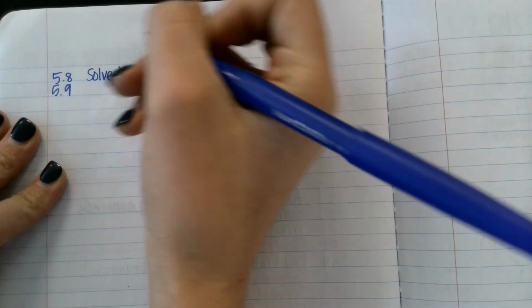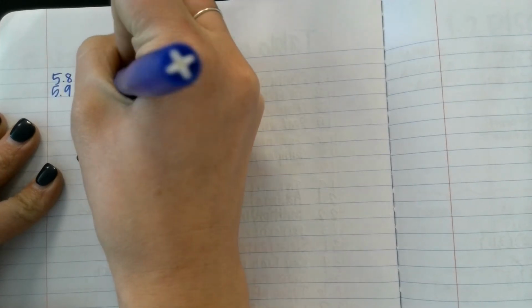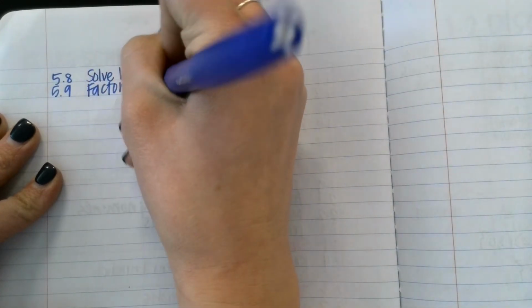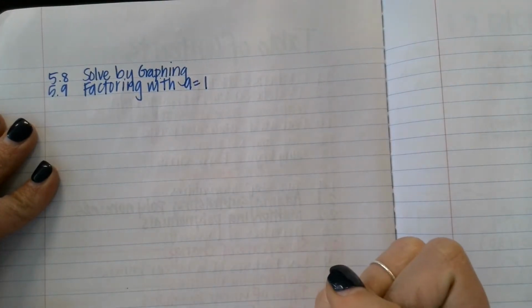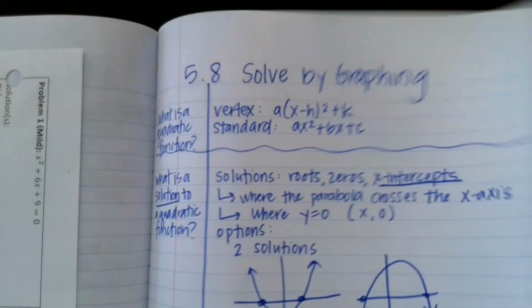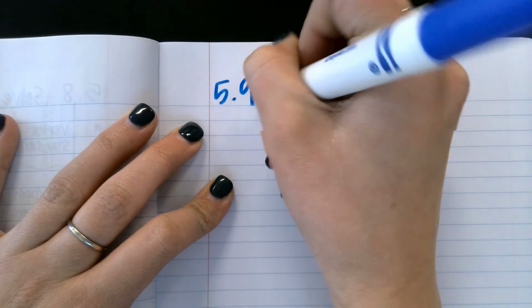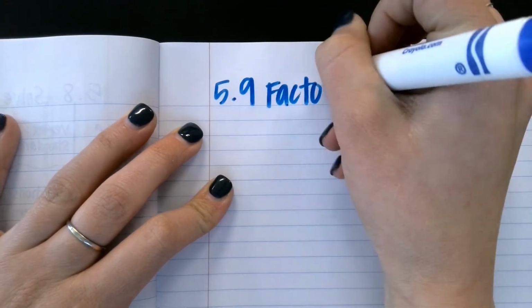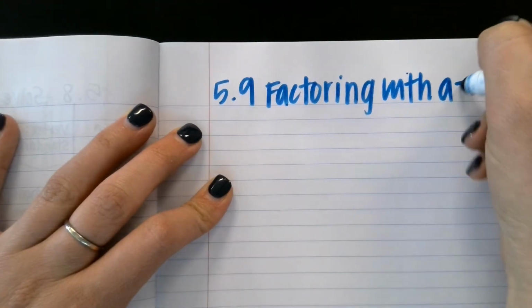David, are you writing this in your table of contents? Yeah. 5.9, factoring with A equals 1. And that's going to be the title of our brand new fresh sheet of paper. So you're going to turn in your journals to find your fresh sheet. And on the right side of our notebook, we'll do the big title 5.9, factoring with A equals 1.